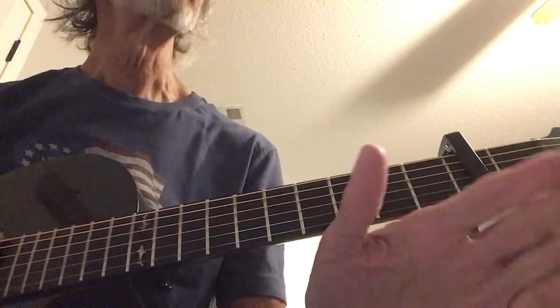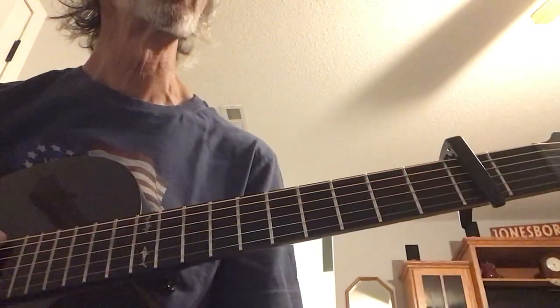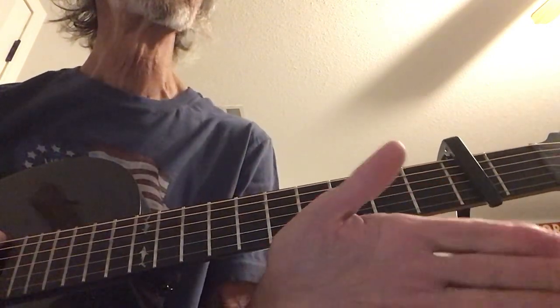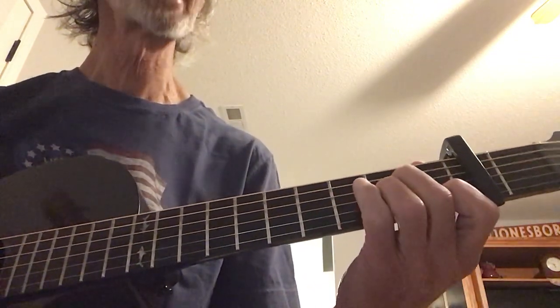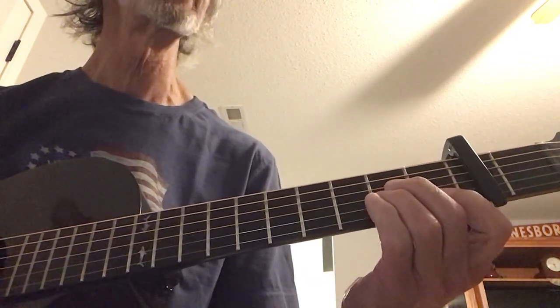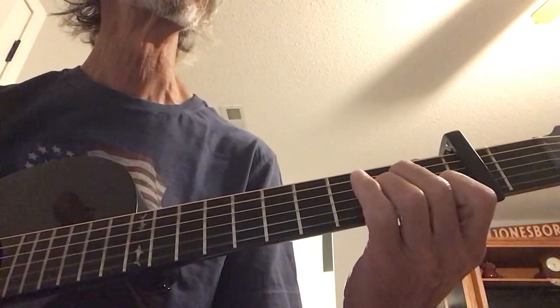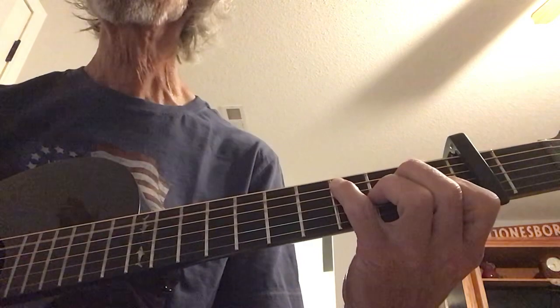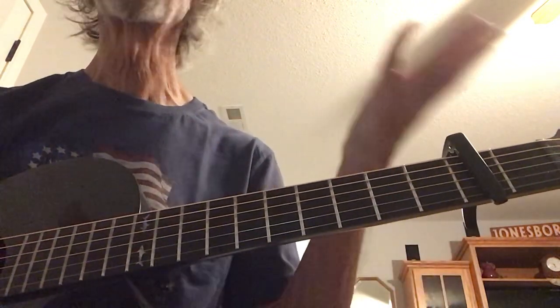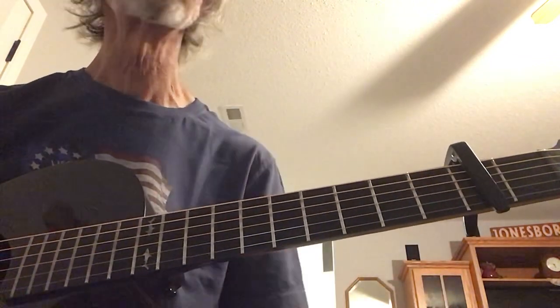So once again, keep in mind that the way this solo is written out, each phrase for each chord is on a single line, so you can just practice any given phrase until you get it. Okay, and when you get that one, you can move on to the next one and then start stringing them together.